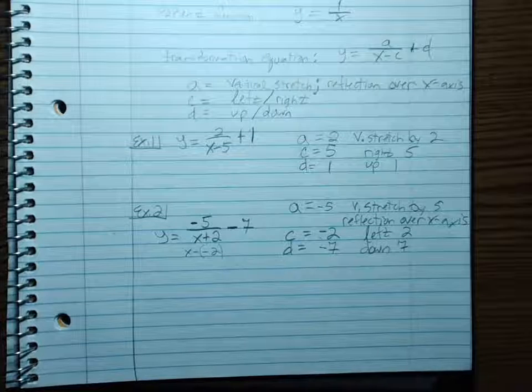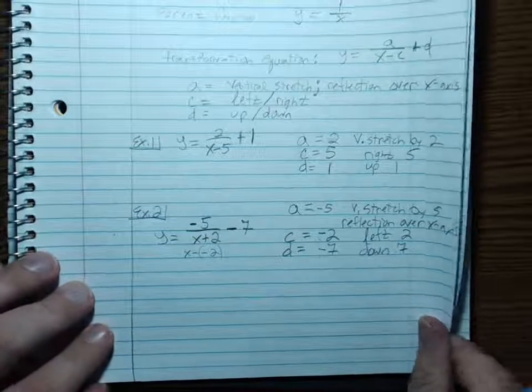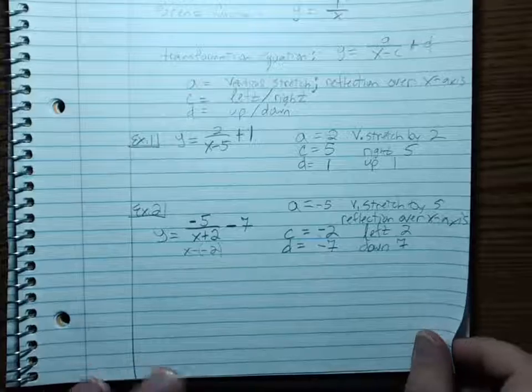And that's it. That's all we really need to do there. The other thing we need to look at is going in reverse. That is, I'm going to give you the transformations, and you are going to tell me what the equation is that represents the parent function after we've applied those transformations. And I promise it's not as hard as you think.